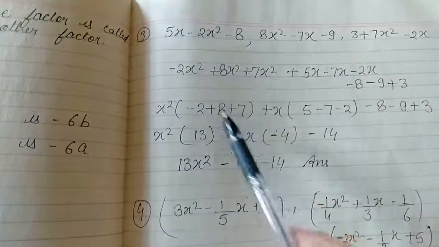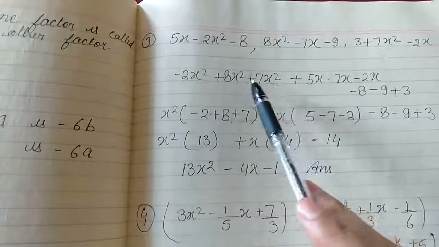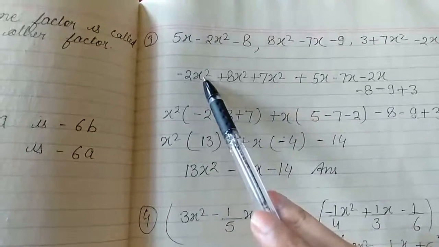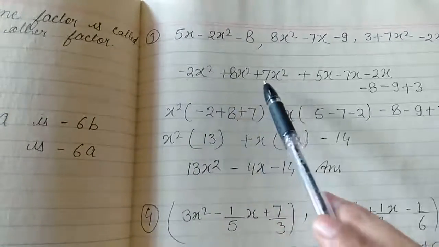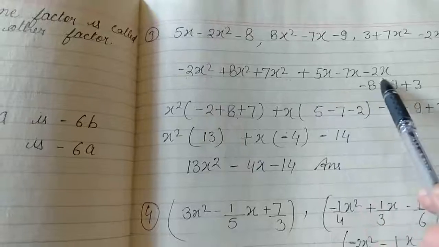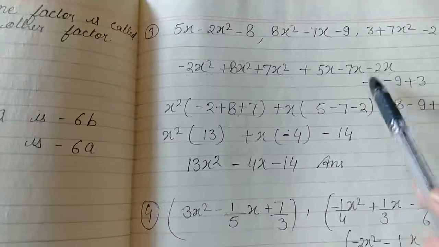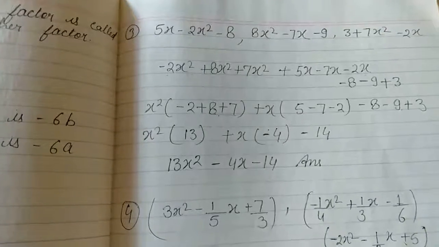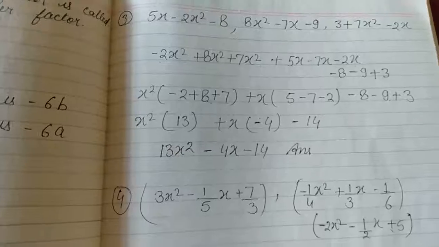So we will now follow the same method. What do we have to do first? Take x square common. So x square, what is remaining? Minus 2 plus 8 plus 7. And from here take x common. So what is remaining? 5 minus 7 minus 2. And the constants are minus 8 minus 9 plus 3.